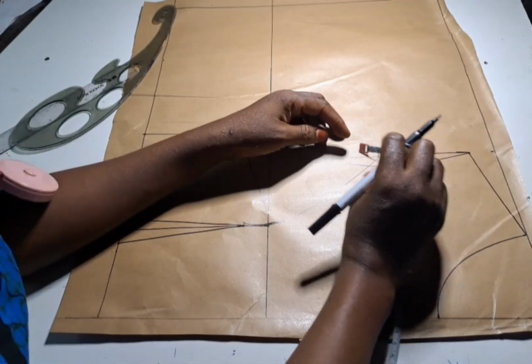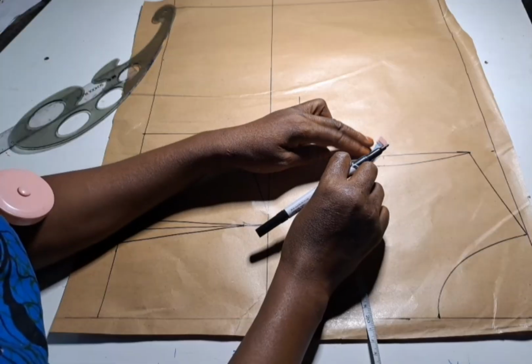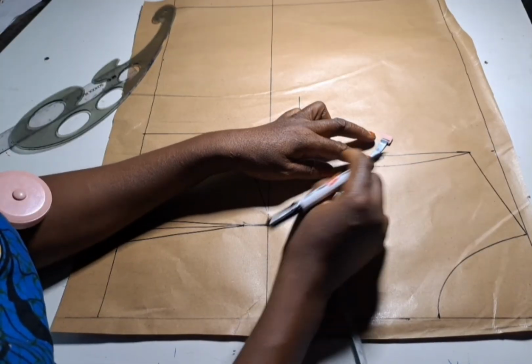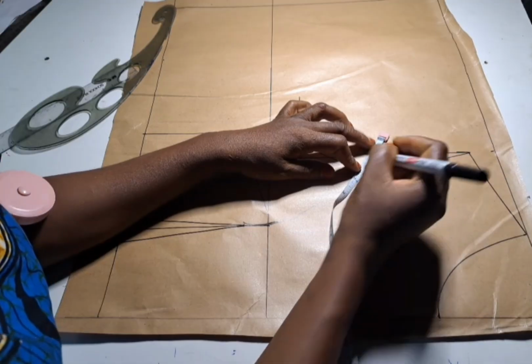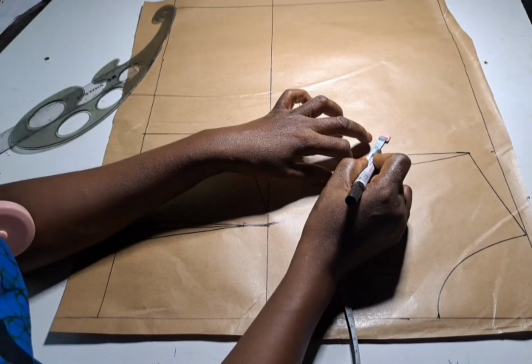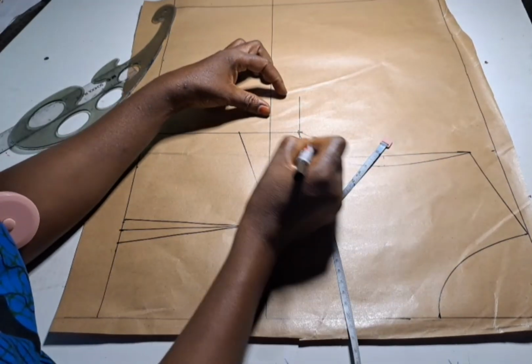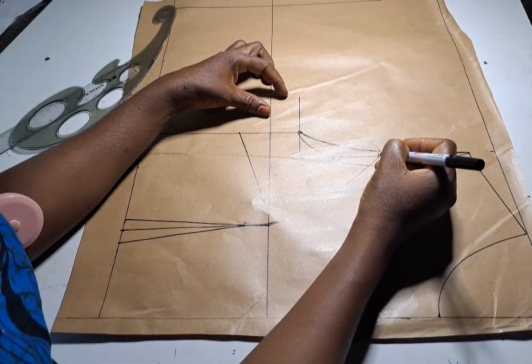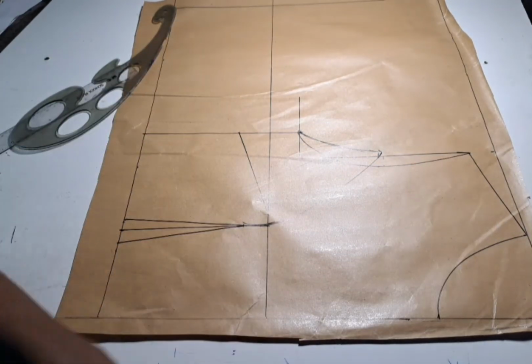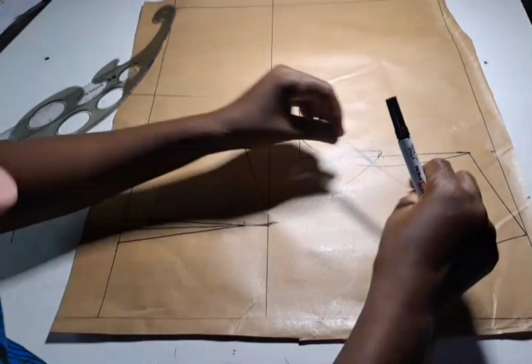Now I'm going back to the midpoint of the armhole. I'll go out by 1 inch. The reason why I'm going out by 1 inch is because by the time I want to join the center front with the side, I want it to align at that point. I don't want it to be shorter, so I added 1 inch.